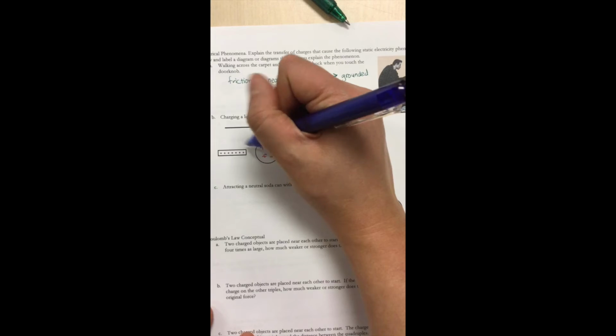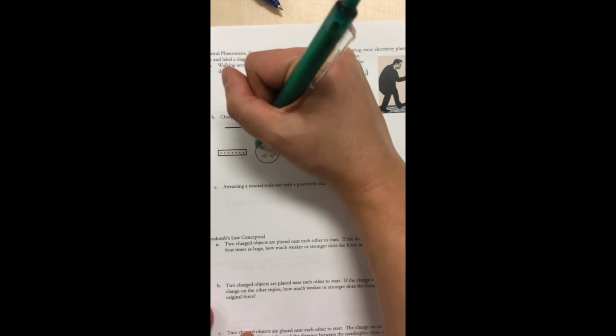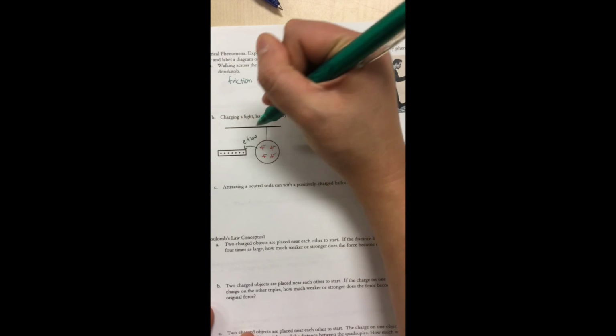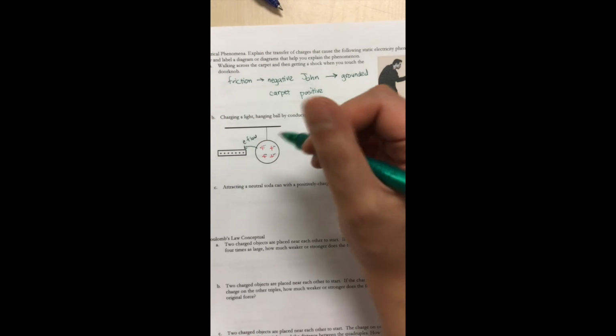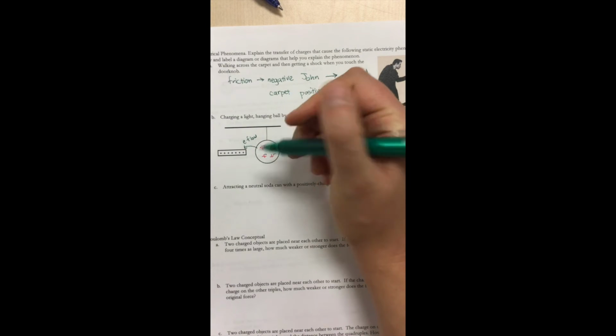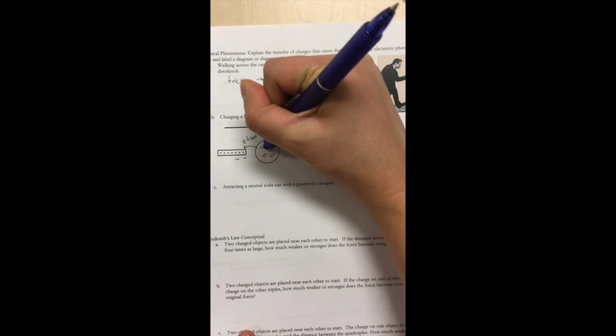That'll slightly neutralize the stick. So let's say in this case, electrons are going to flow this way. And those are going to flow until the sphere has lost 2 charges. So we're just going to flow 2 electrons over.